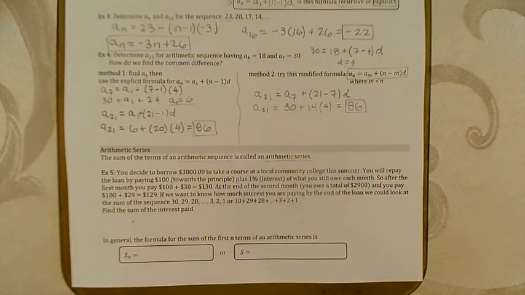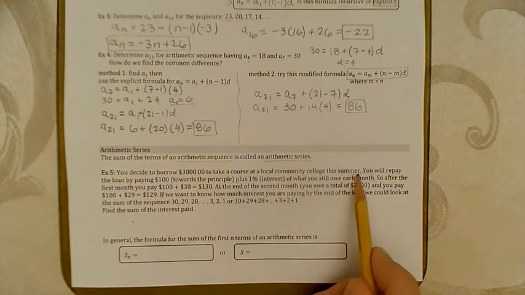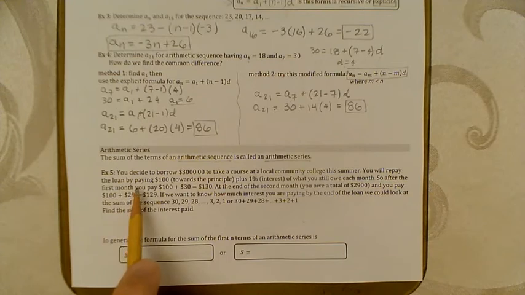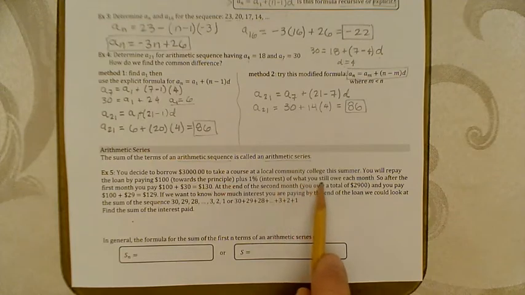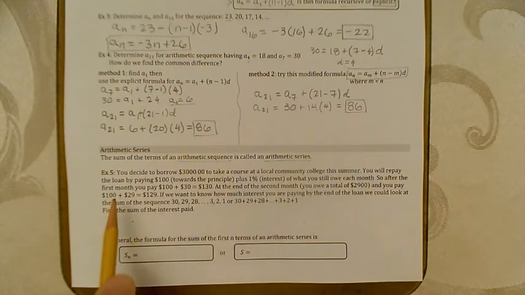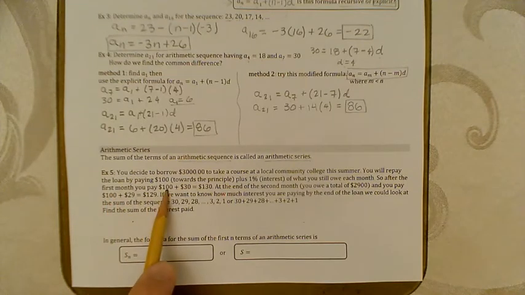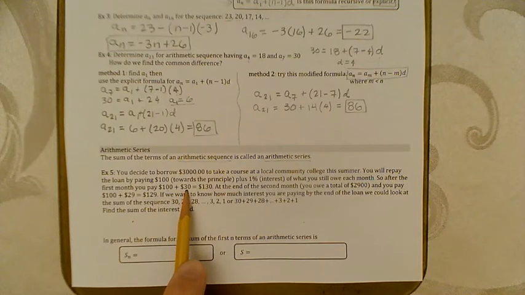All right, so you decide to borrow $3,000 to take a course at a local community college for the summer. You will repay the loan by paying $100 towards the principal plus 1% of what you still owe each month. After the first month, you pay $100, and then you pay $30 because you still owe, that's the interest, and so you have paid $130.